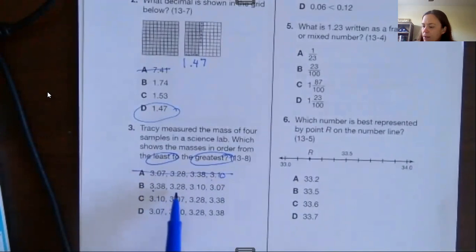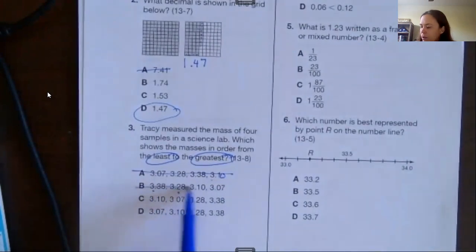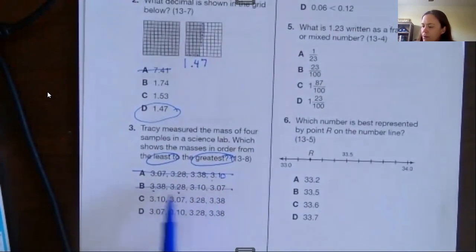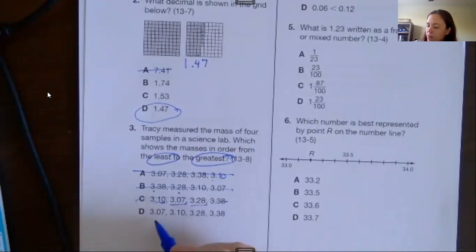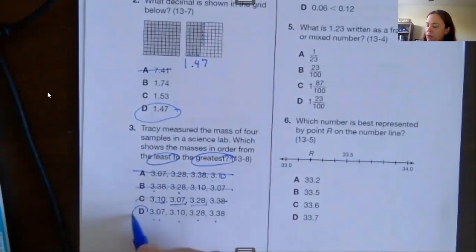This one goes up and then goes down again, so that won't work. This one goes 3.10, 3.07, 3.28, so it goes from greater to lesser to more, so it's not that one. So let's check this last one. $3.07, $3.10, $3.28, so it definitely has to be D.